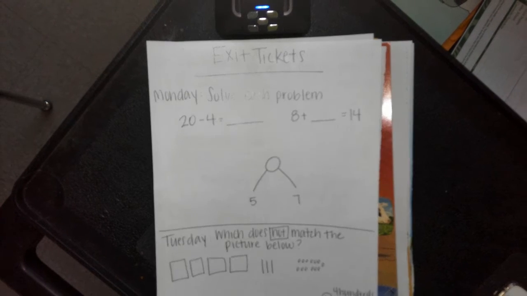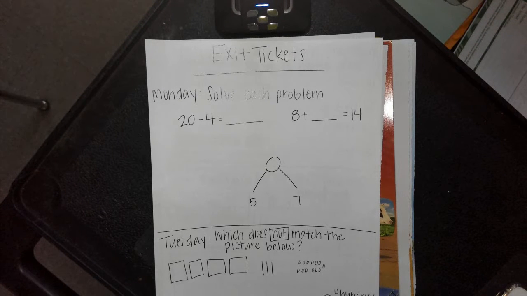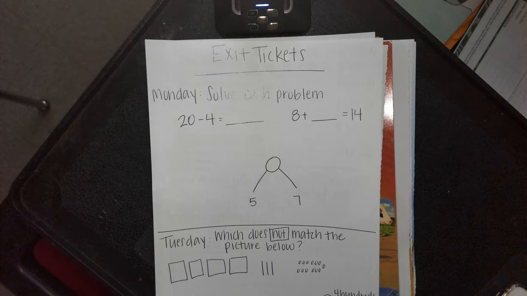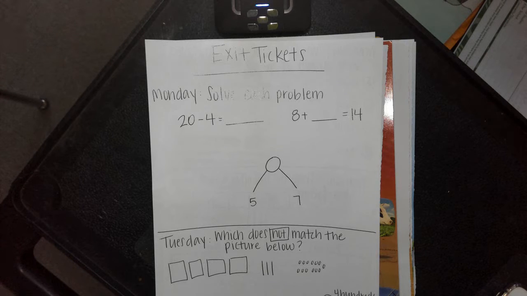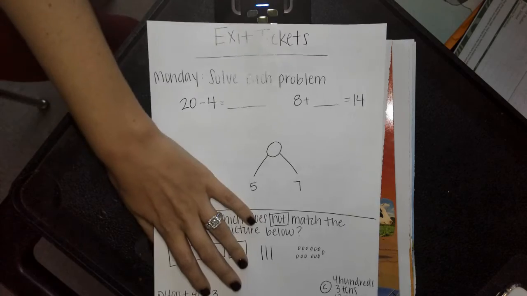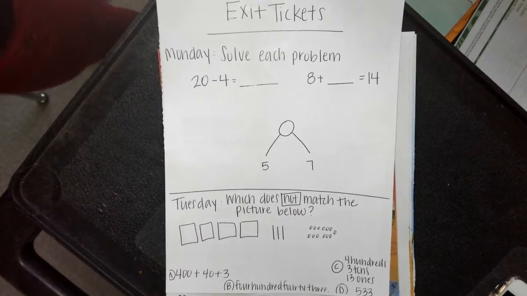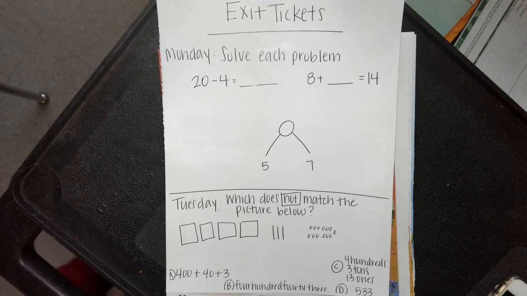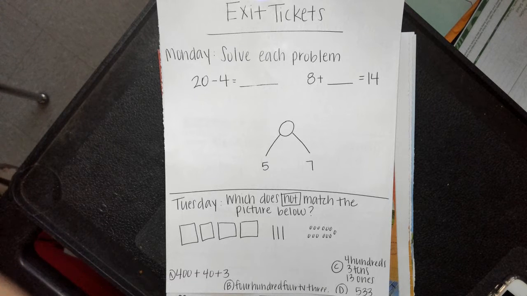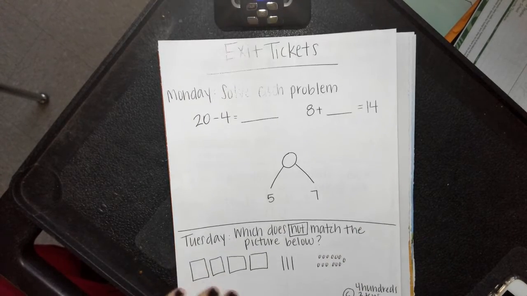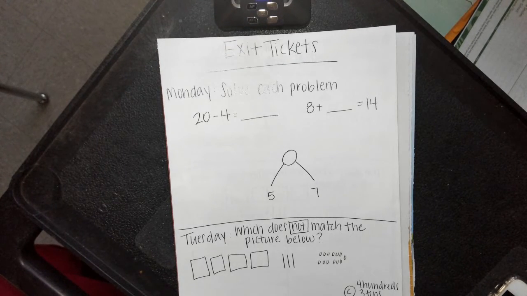Types of problems you will see on our test for Friday. Some of it has to do with things that we've learned this year. Some of it has to do with what you've learned in the past. So looking at Monday's exit ticket, since we didn't get to it yesterday, it says solve each problem. Okay? In second grade, we like for you to show your work.